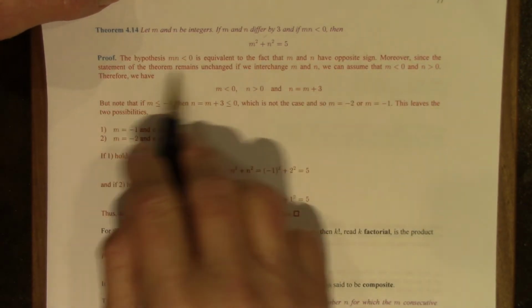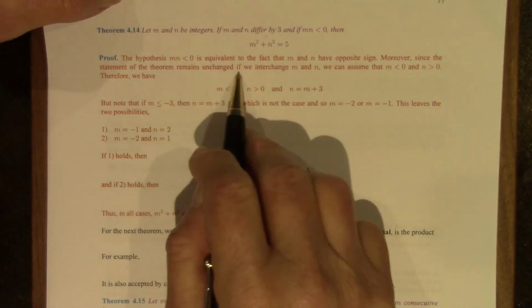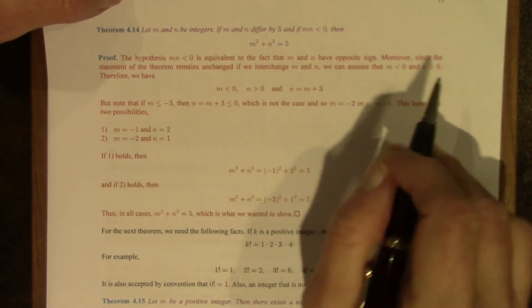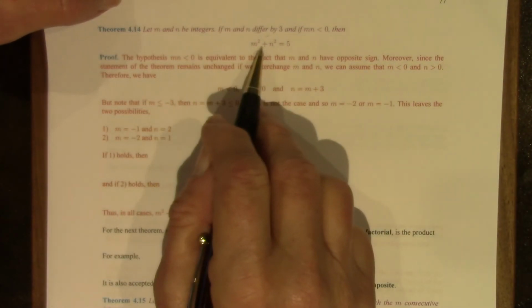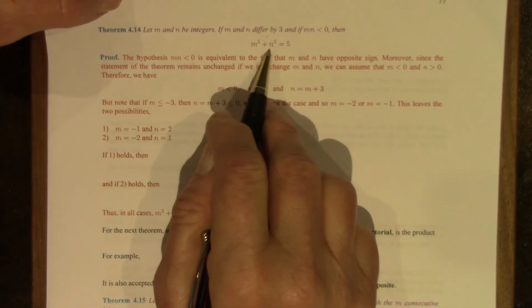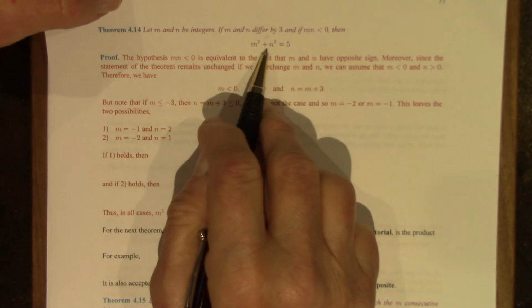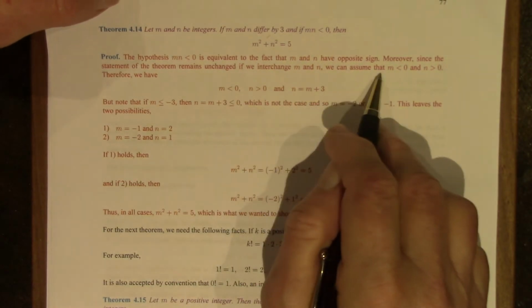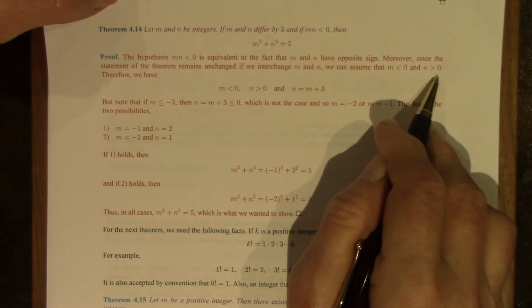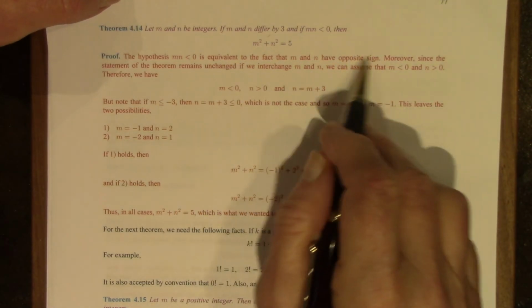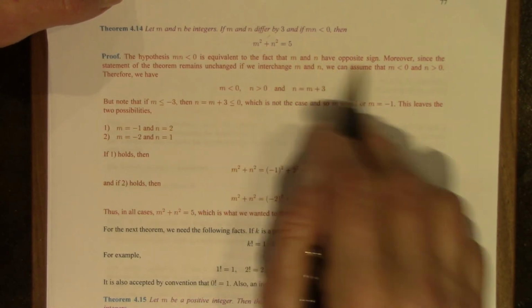I wrote this out this way just to show you one way to say this. I could have said, moreover, since m squared plus n squared is symmetric in m and n, we can assume that m is less than 0 and n is greater than 0, once we've said that they must have opposite sign.